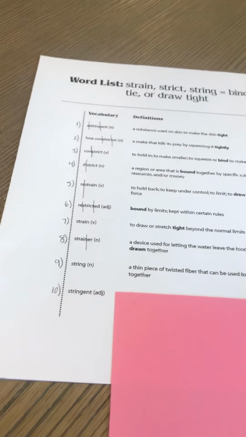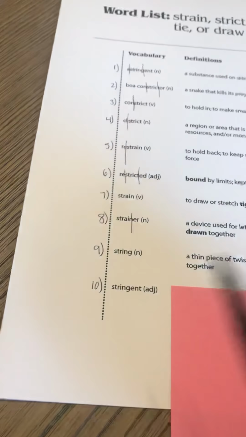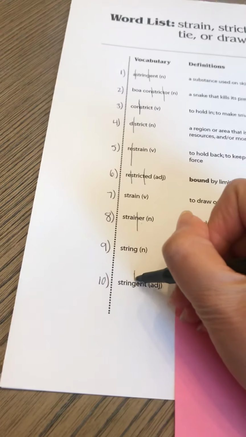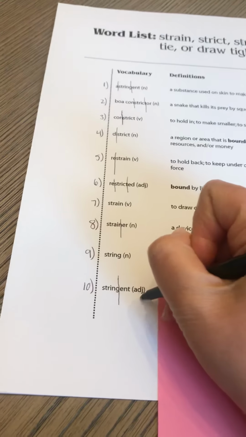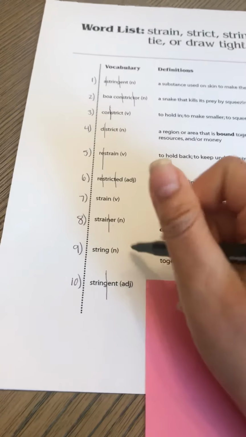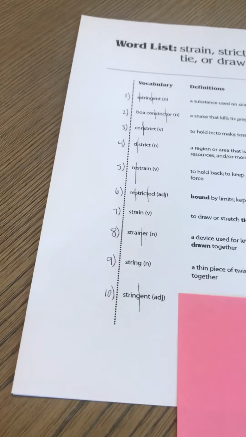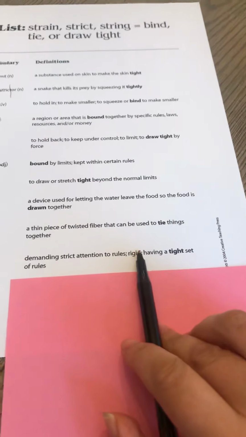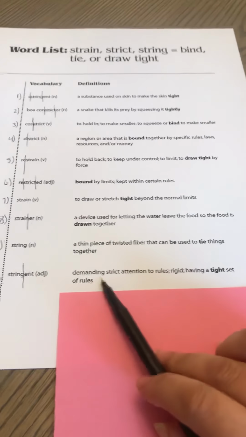Moving on to our last and final word, stringent. Stringent. So let's go ahead and break down the word part. Okay, and stringent here, it is an adjective. It's going to be used to describe something, right, that can be tied or bound together. Let's check it out. The definition for stringent is demanding strict attention to rules, rigid, having a tight set of rules. Okay, stringent.